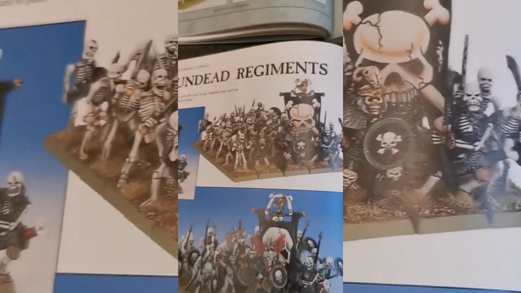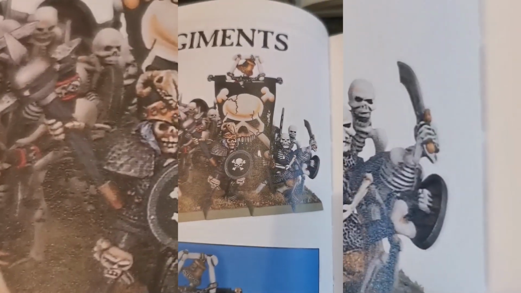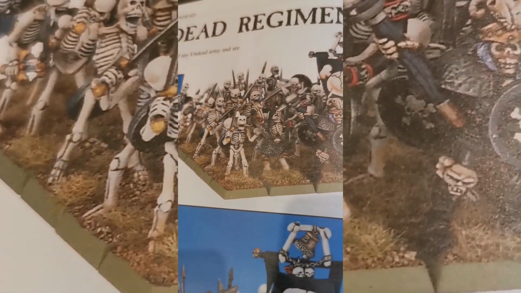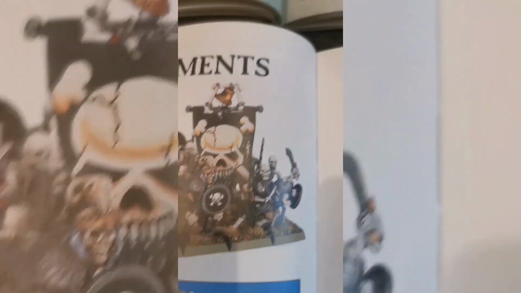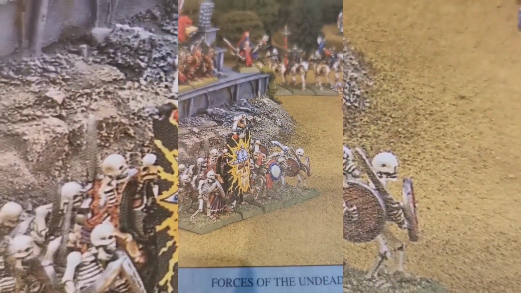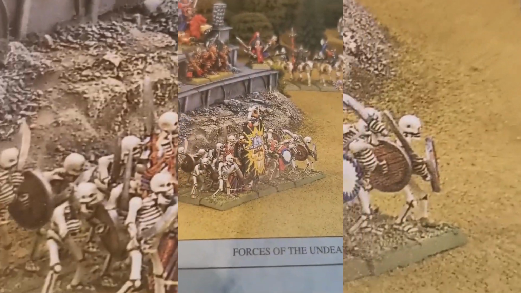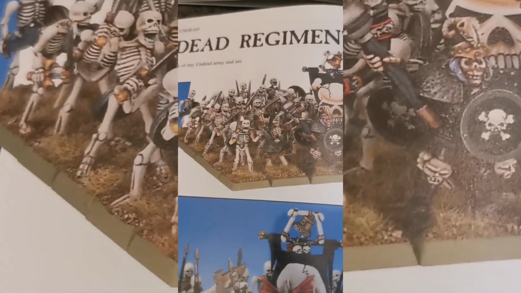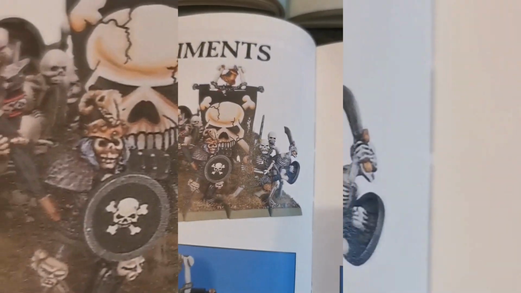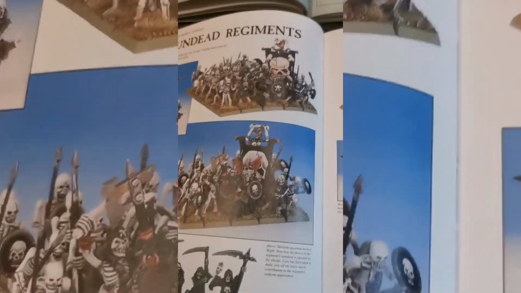Here's a nice close up of the skeletons, and you can see the difference in the white there, the musician, and the standard bearer, in comparison to the reds and blues used here. Both brilliant in their own right, and you've got the goblin green bases still hanging around here in 4th edition, and then the transition to the earthy and flock covered bases used here in the transitional book between 4th and 5th.